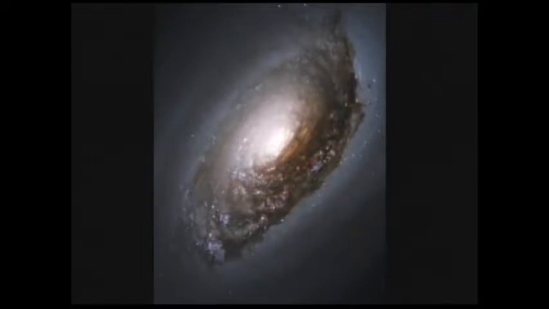So all that dark stuff, that's dust. That's basically obscuring the light behind it. Dust in the galaxy that then obscures the stars in the galaxy.